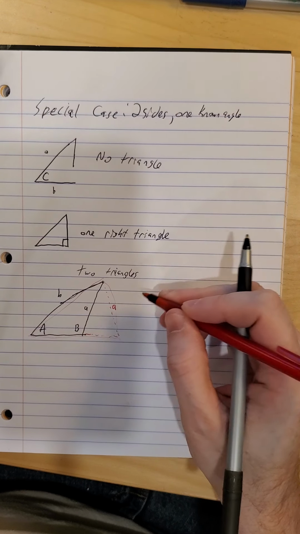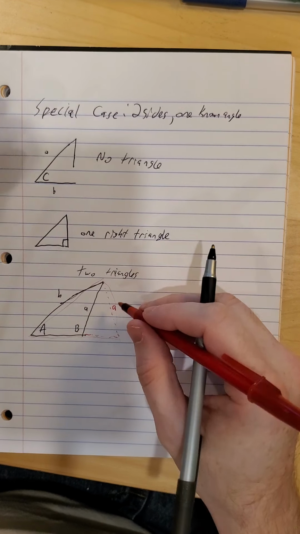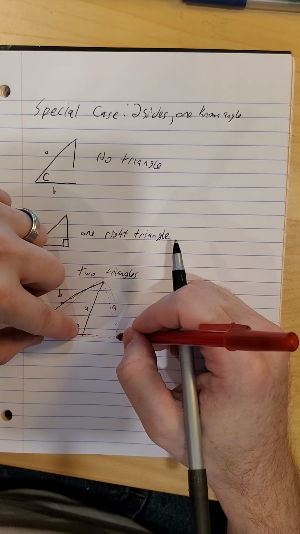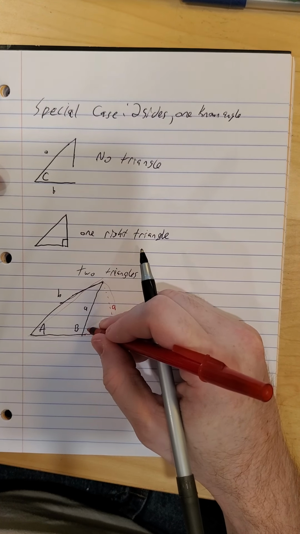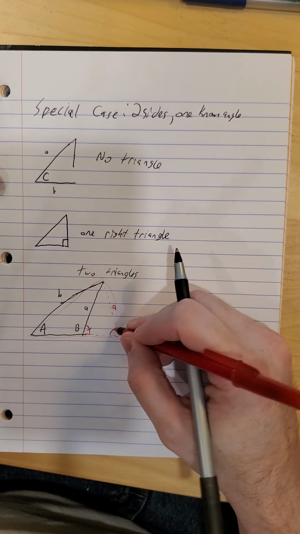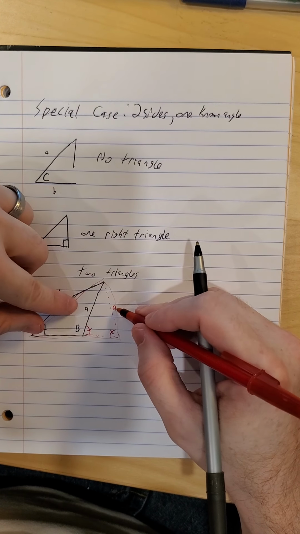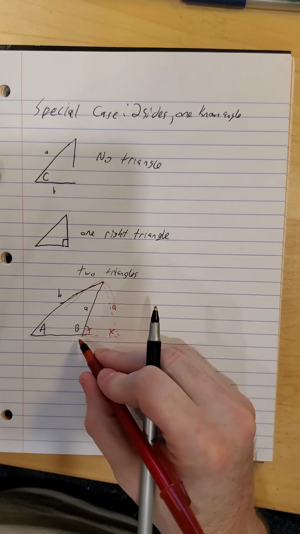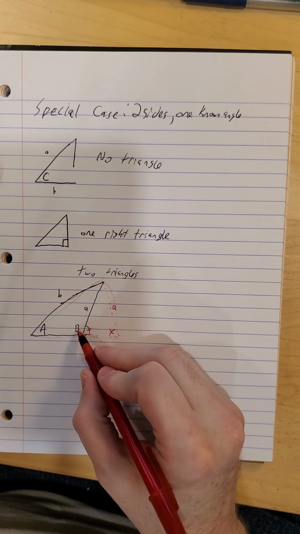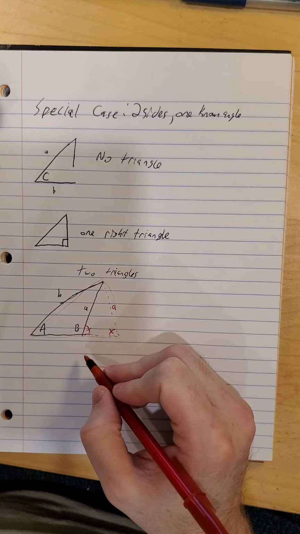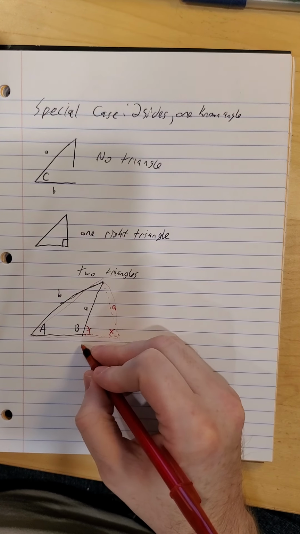This will still be length A. If you notice, this triangle here is an isosceles triangle, so that means these two angles are congruent, since the two sides were congruent. And then we can get the measure from the fact that angle B plus one of these guys is a straight angle.